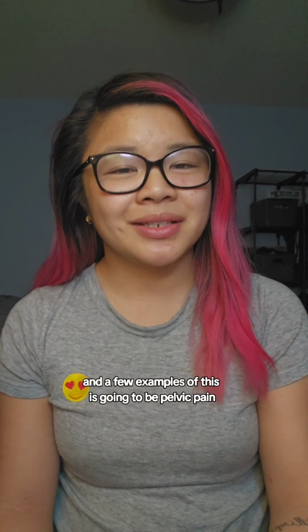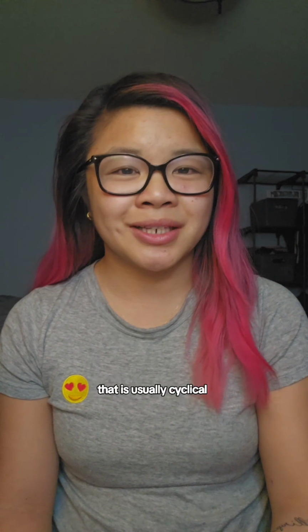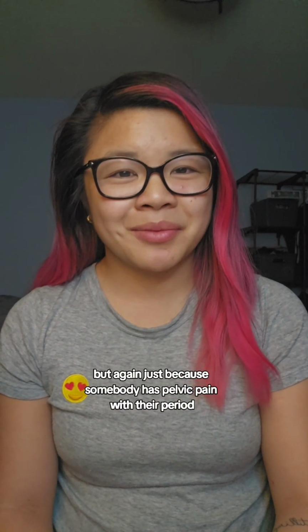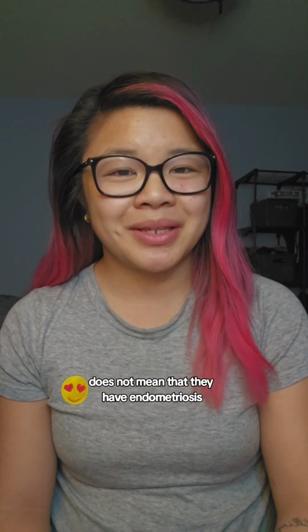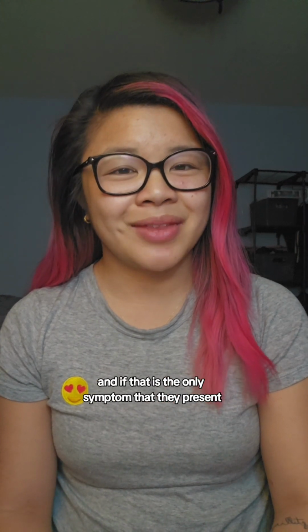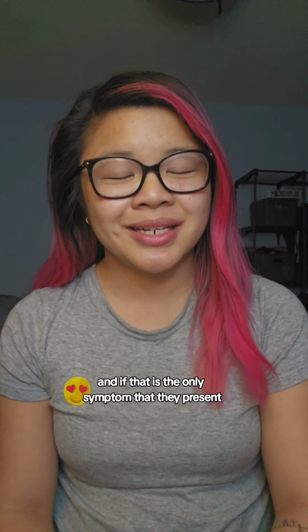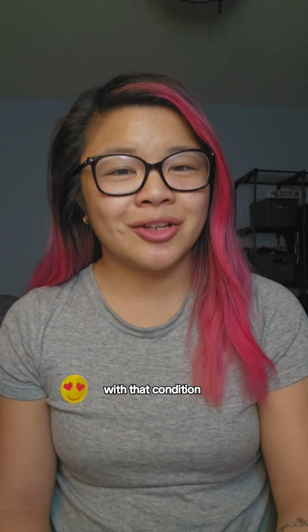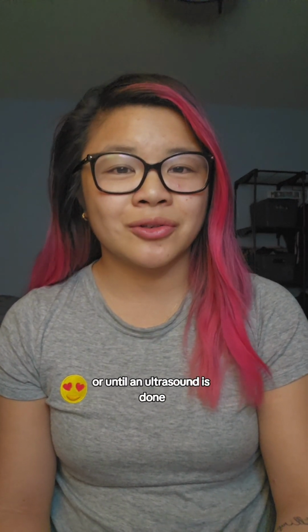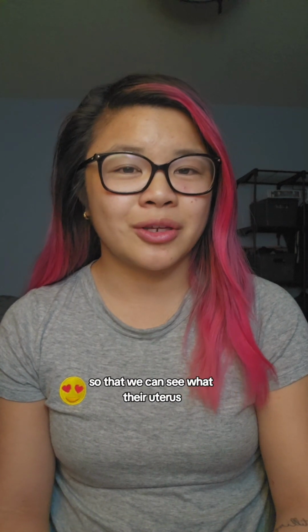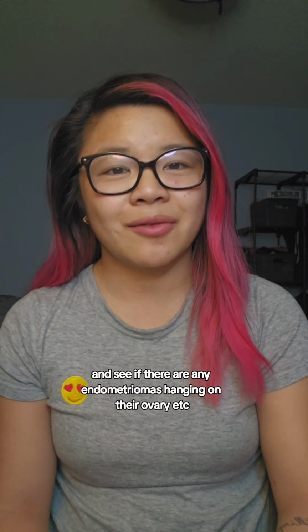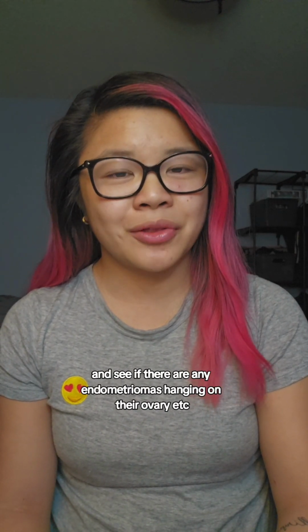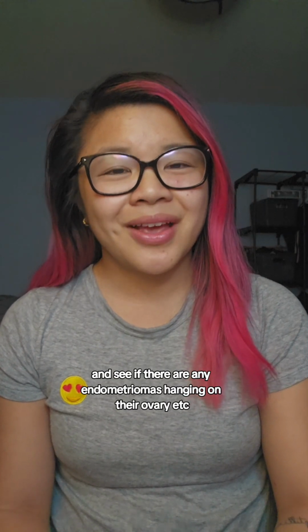And a few examples of this is going to be pelvic pain that is usually cyclical. But again, just because somebody has pelvic pain with their period does not mean that they have endometriosis. And if that is the only symptom that they present, then they are not going to be really diagnosed with that condition until further tests are done or until an ultrasound is done so that we can see what their uterus actually looks like and see if there are any endometriomas hanging out in their ovary, etc.